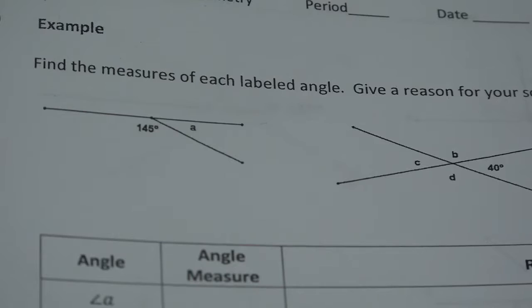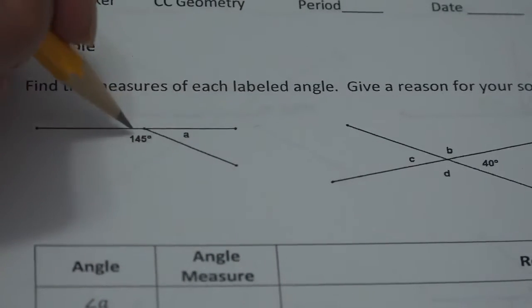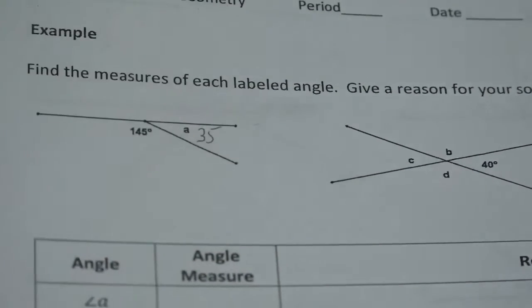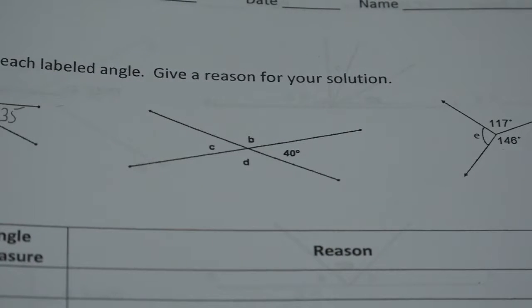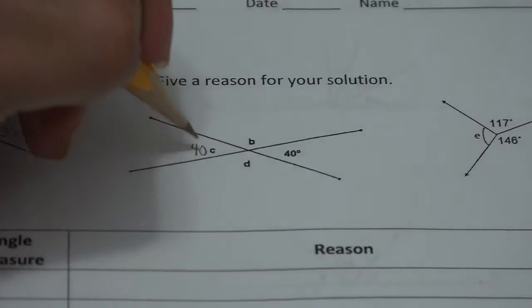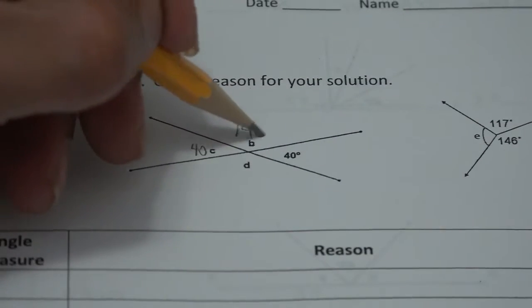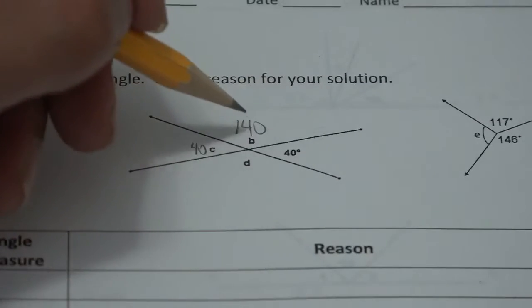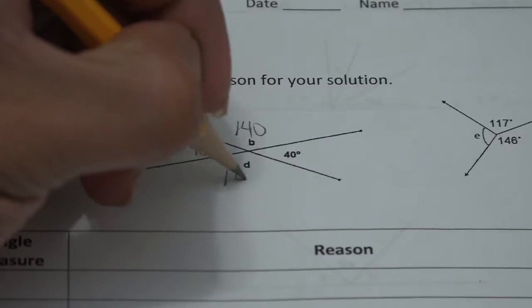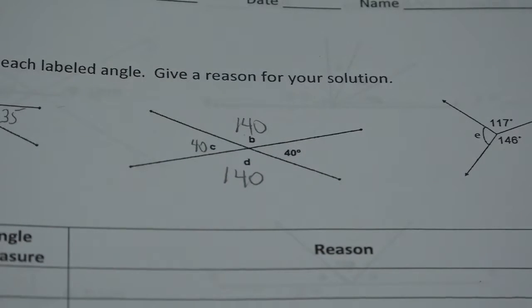Let me see. So you got it? All right. So angle A. So this is 145. So this is 35, right? For the next one, they want me to find C, B, and D. Sure. So what is C? C has to be 40. Okay. Then B has to be 140 because it's a linear pair. So they are supplementary. And B and D are vertical angles, so that's 140.